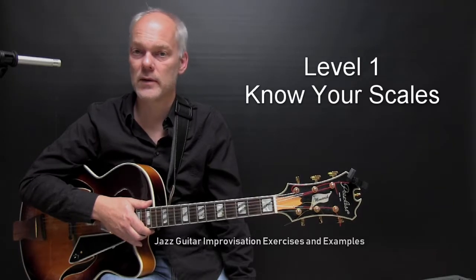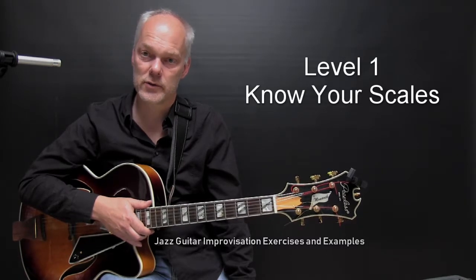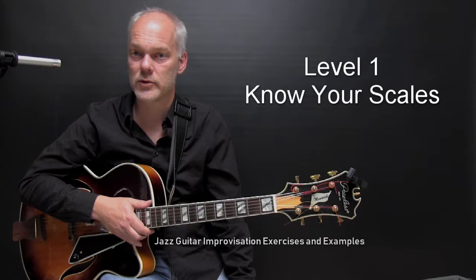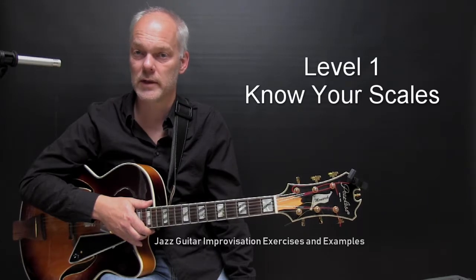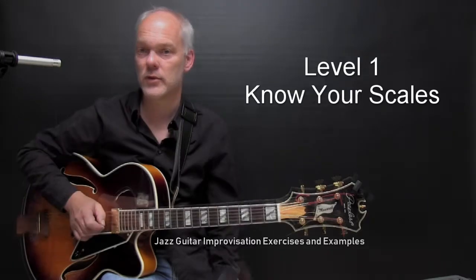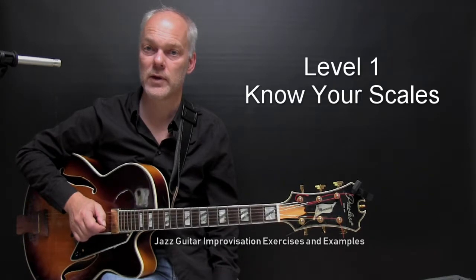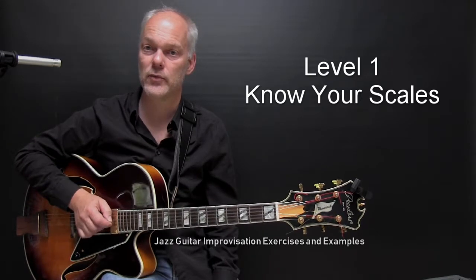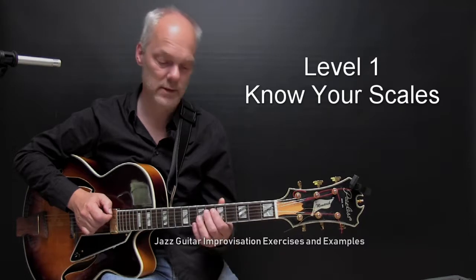The first level of exercises are scale-based. You have to know some scales and you have to be able to find the notes of a certain key or of a certain scale easily and quickly. So for instance, if you're playing something in the key of E flat, you have to be able to find the notes in E flat easily.